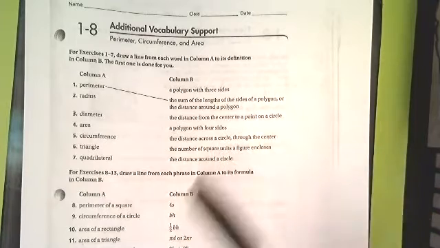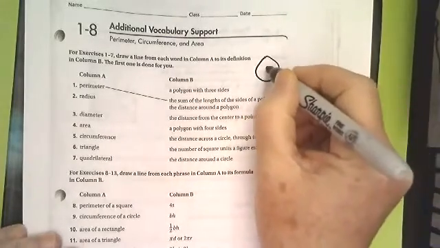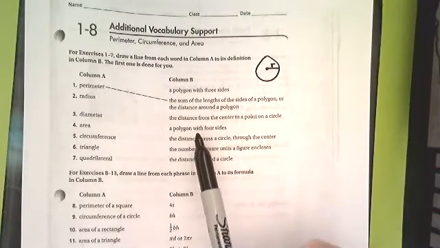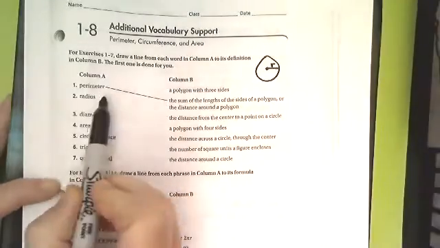Which of those, Cameron, do you think radius matches? Well, when you have a circle, so it doesn't go all the way across. Okay.